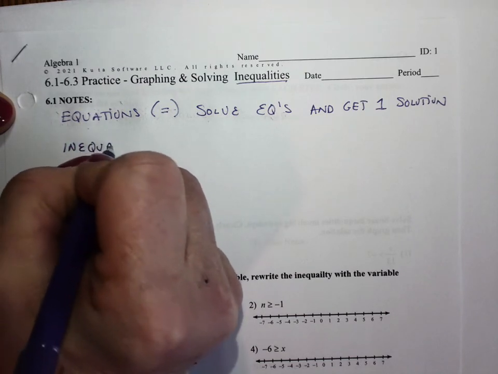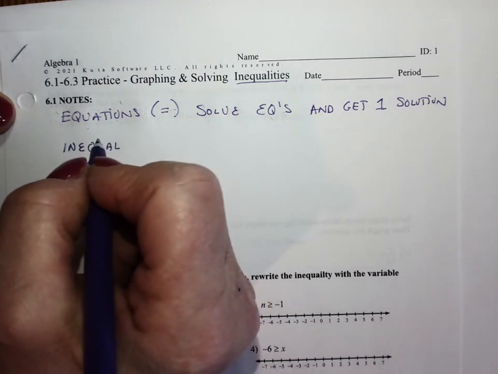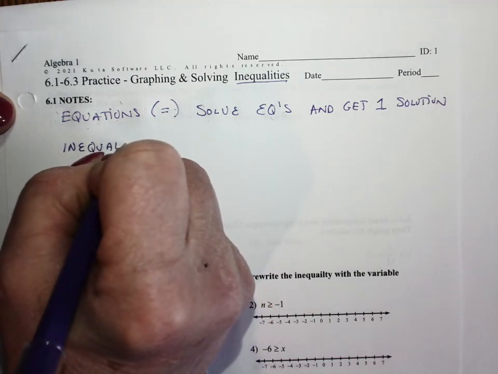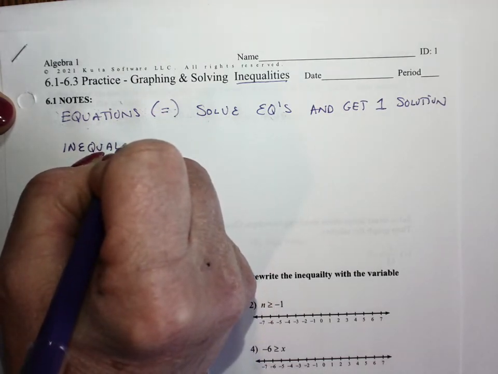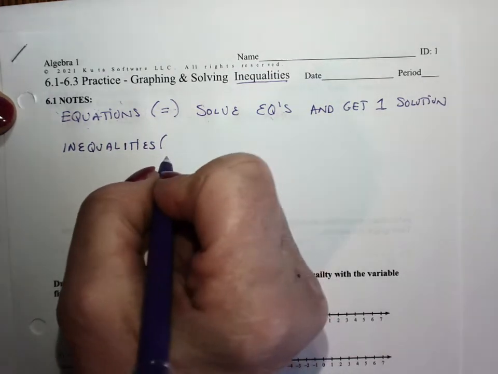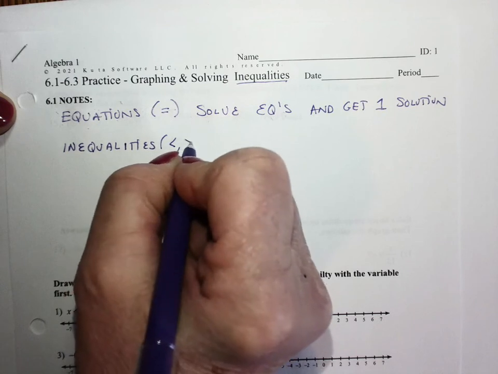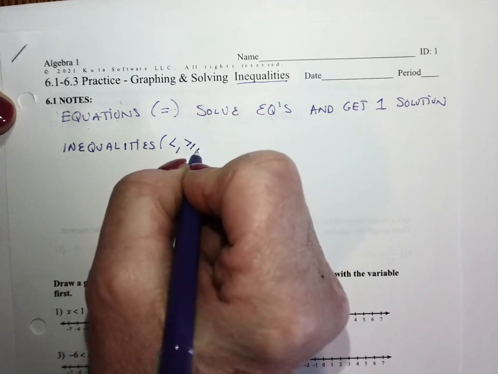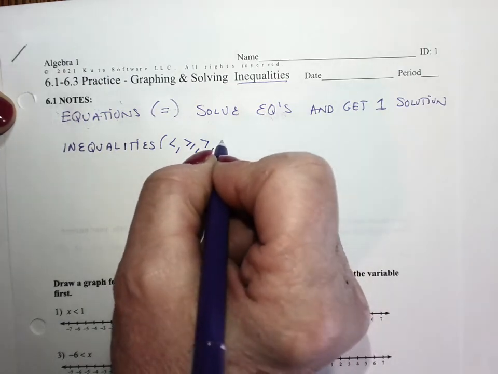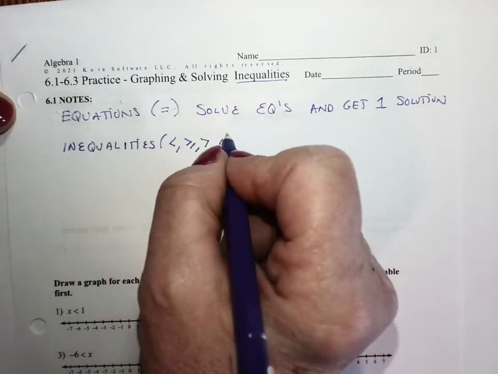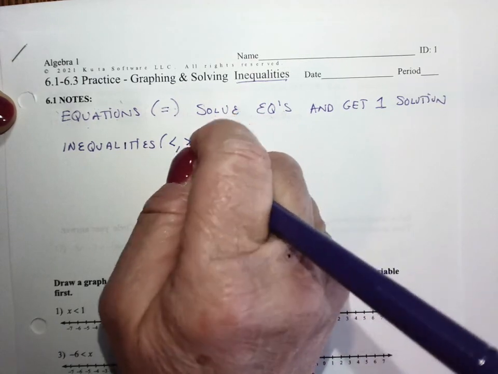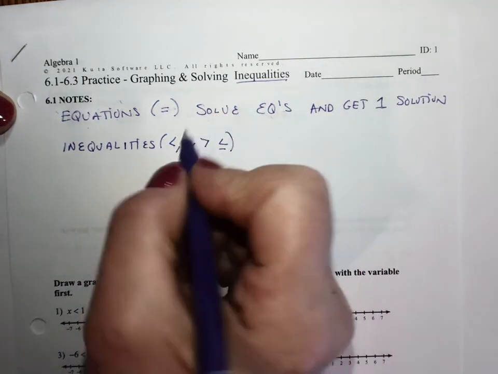You probably remember this in the past with inequalities, the alligator analogy. So inequalities, we have less than, greater than, equal to, greater than, less than, equal to. Okay, and these are commas.